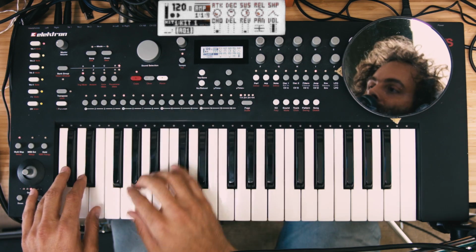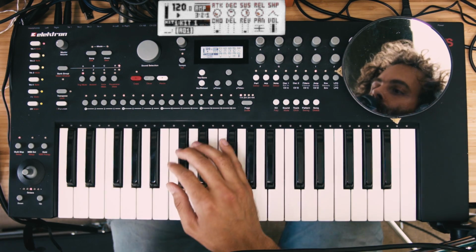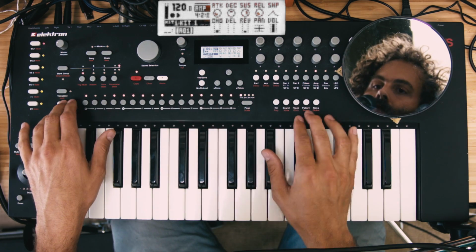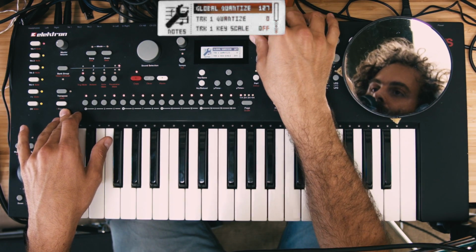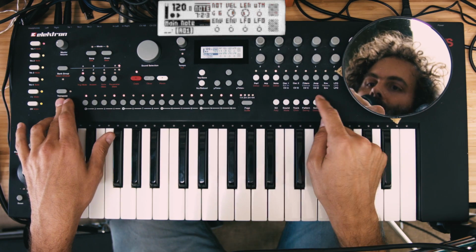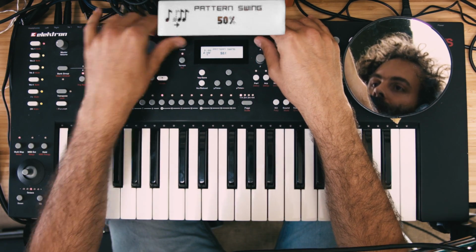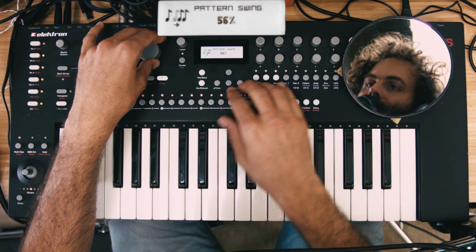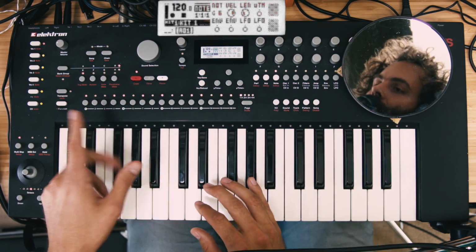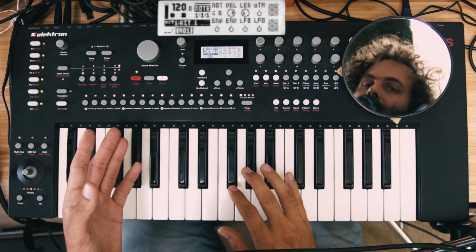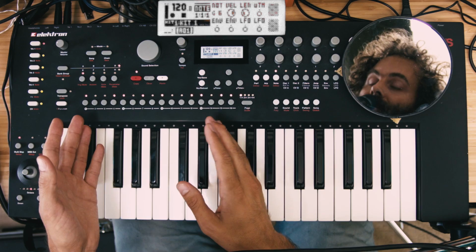Okay. Yeah, it's horrible timing. I'm going to change it. I'm going to add some swing to it. Another thing, sounds that are in the pool can also be accessed from the sequencer. Really simple.